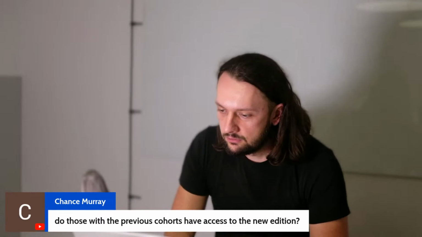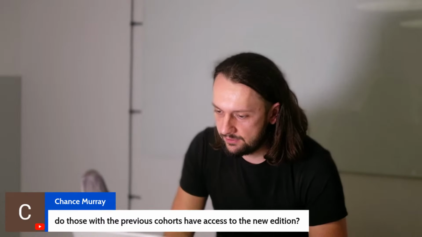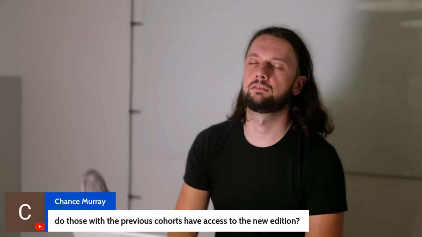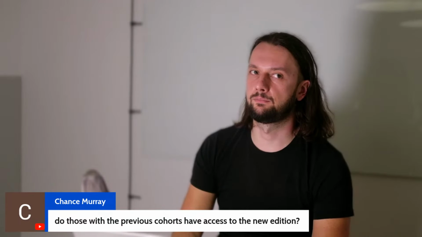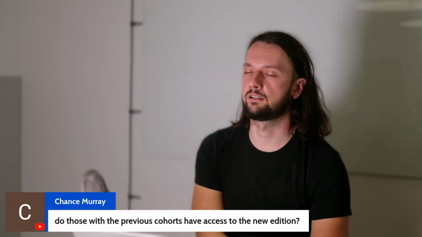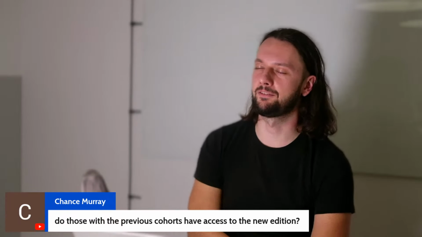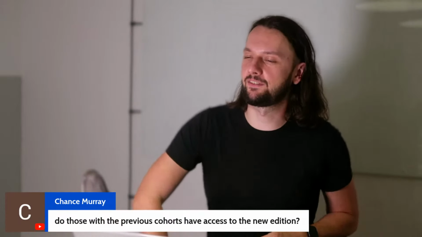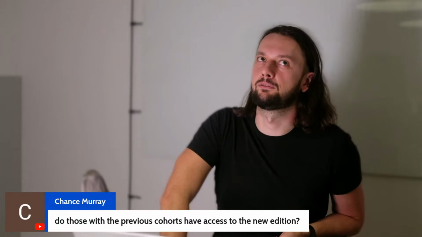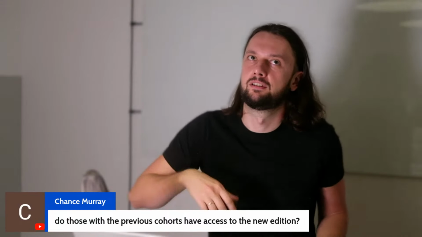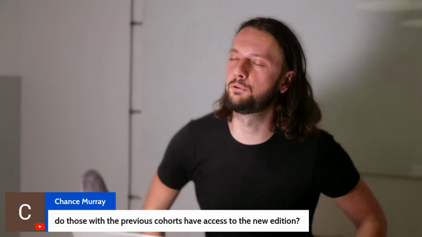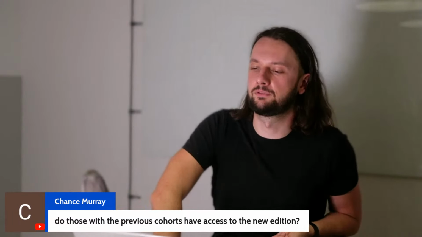Do those with the previous cohort have access to the new edition? Yes. As we said, this is part of our promise that you are receiving access. I probably should not use the word ever because it would be an overstatement. But just in case you die or whatever, we'll send you all the content, so you'll be able to run it yourself.